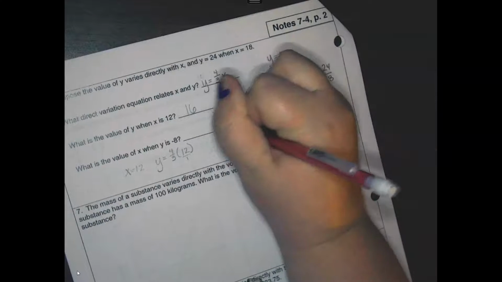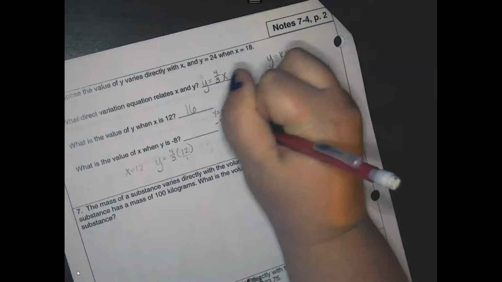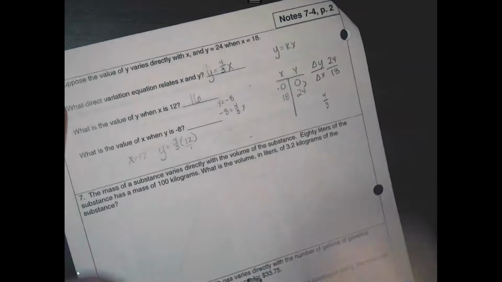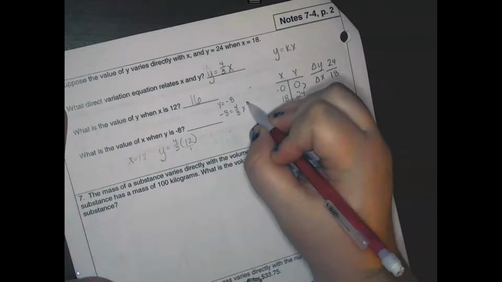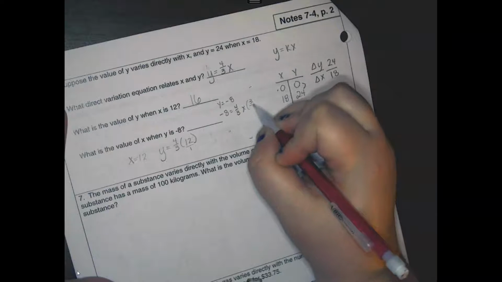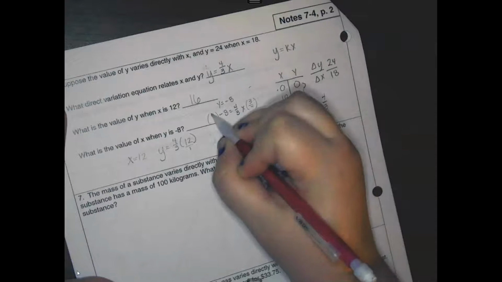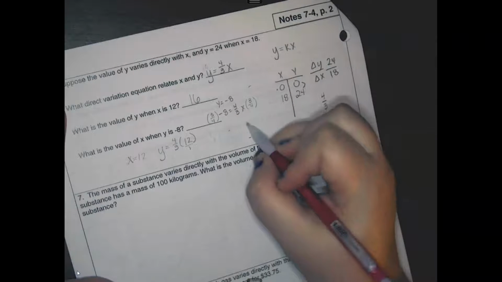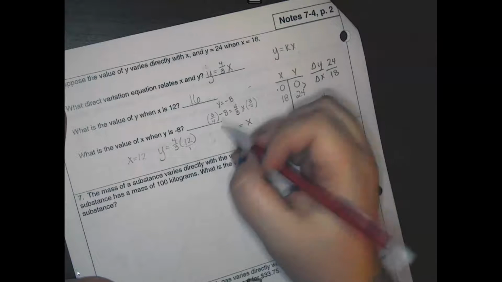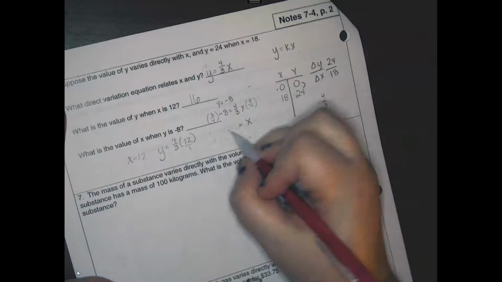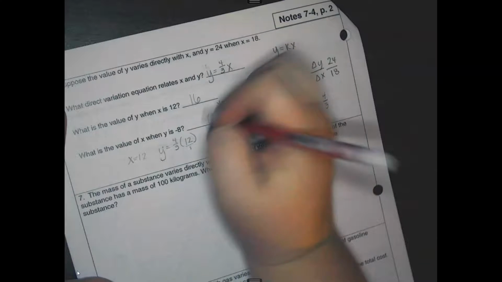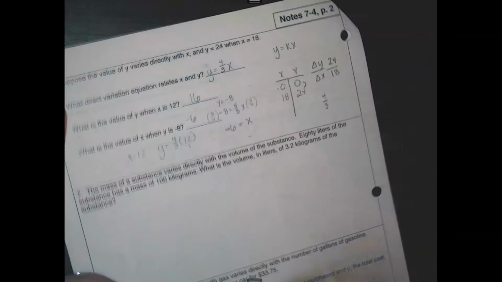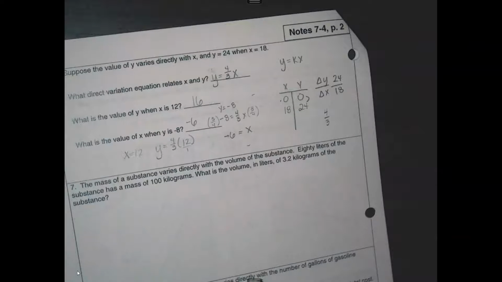So negative 8 equals 4/3 x. So I need to decide how do I get rid of that 4/3. So I'm going to multiply it times its reciprocal, so 3/4. And so x will equal negative 6. Okay.